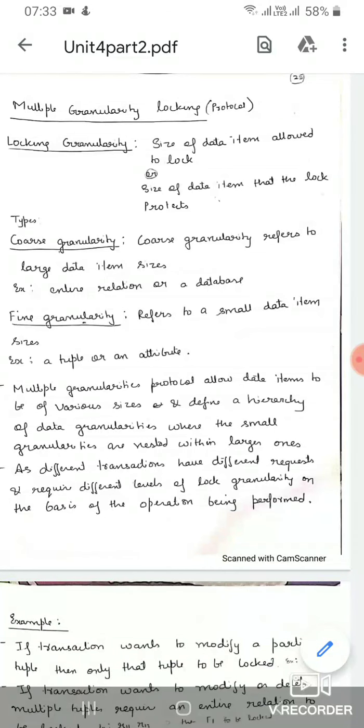Good morning, all. The next topic in transaction concept we'll see is multiple granularity locking. Multiple granularity locking is one of the concurrency control techniques where locking is applied based on the granularity.